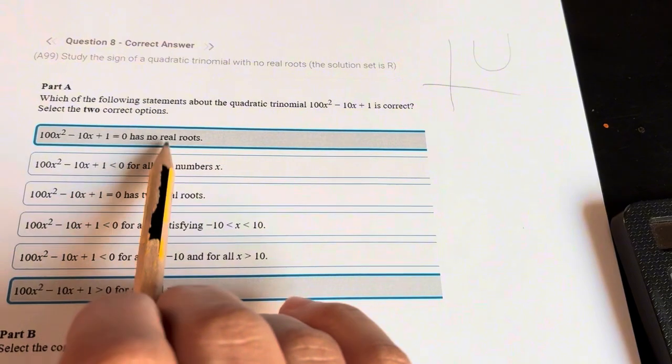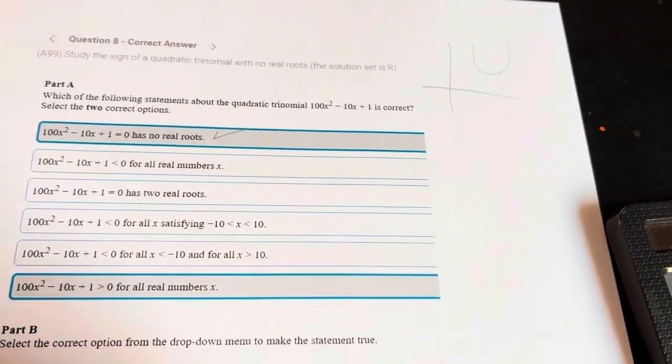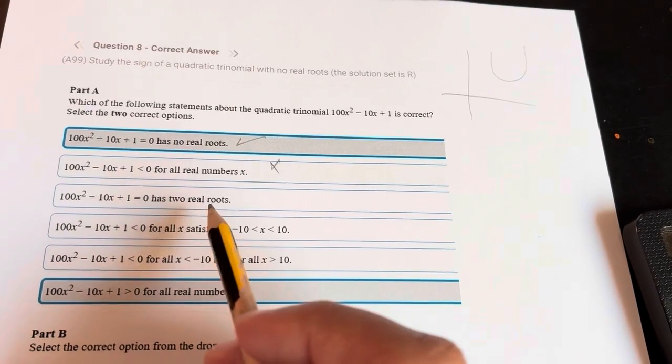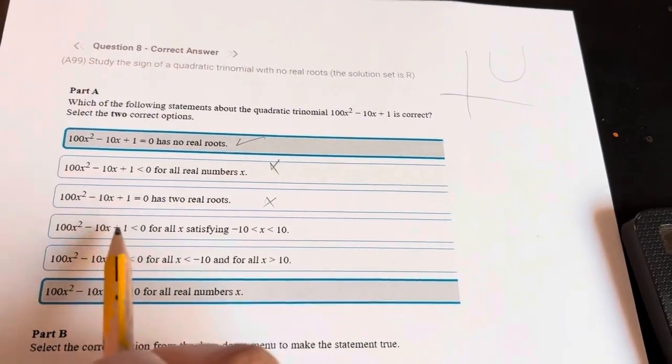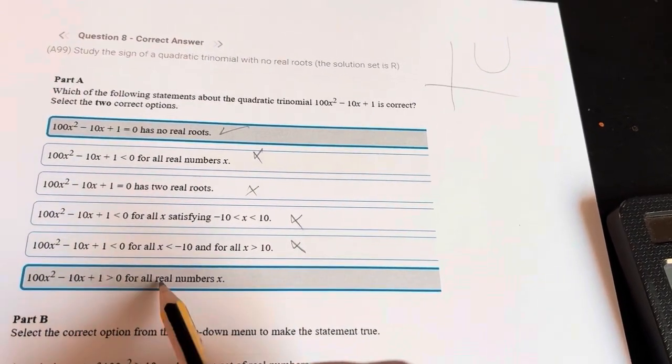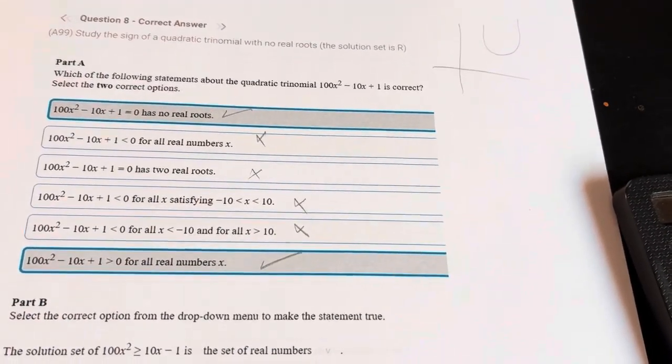The equation is equal to 0 has no real roots, correct? The equation is less than 0, no. It's equal to 0 has 2 real roots, no. Less than 0, no. Less than 0, no. Greater than 0 for all real numbers, yes.